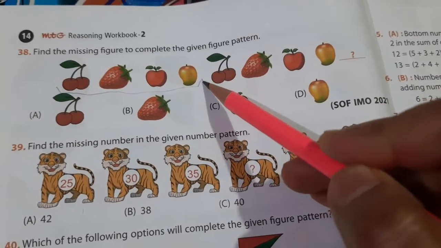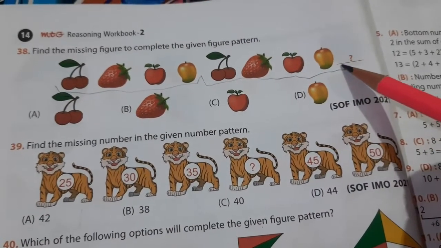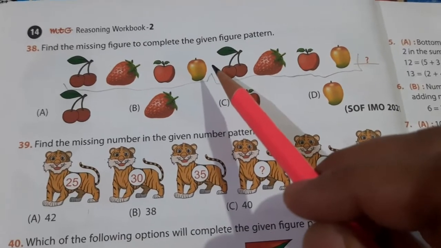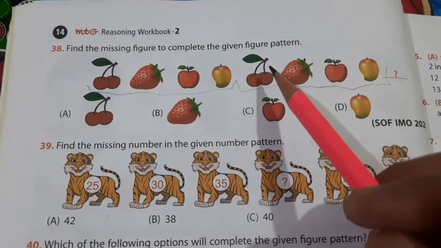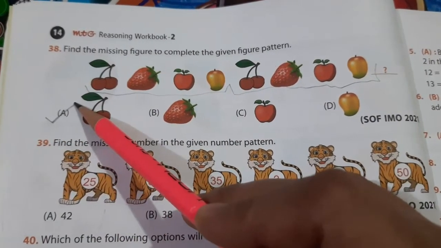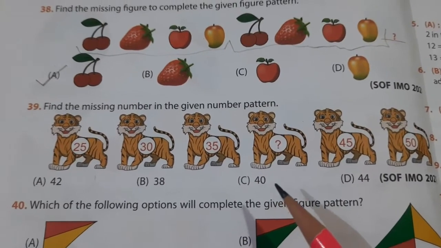Then it starts repeating till here, then stop, which means now it has to again start from cherry, which means my answer is option A.